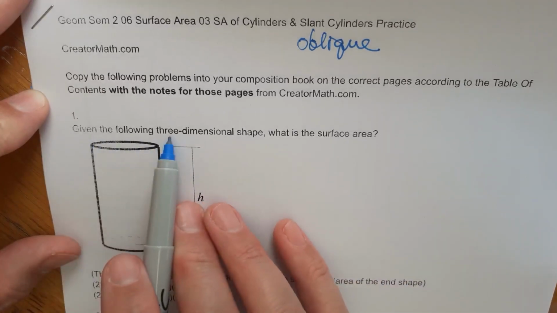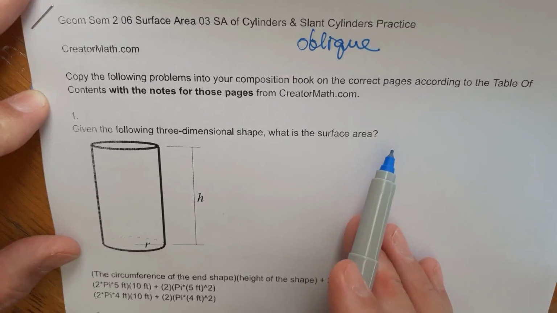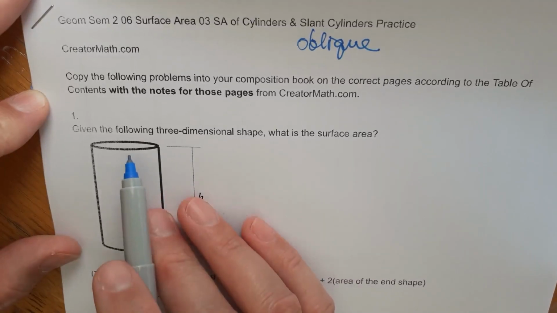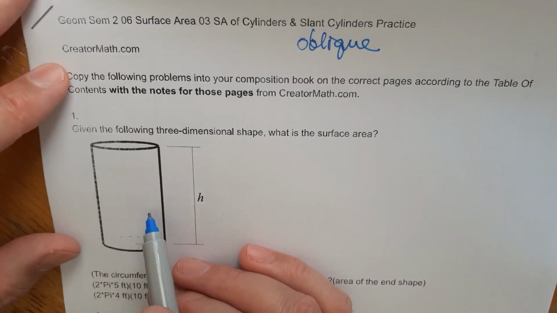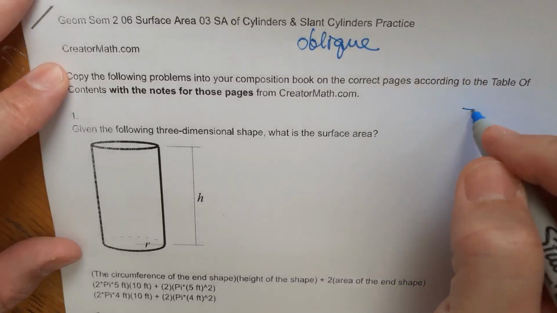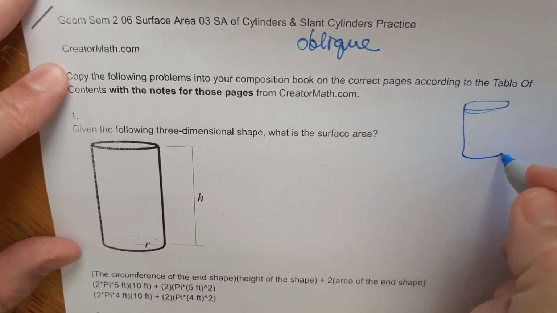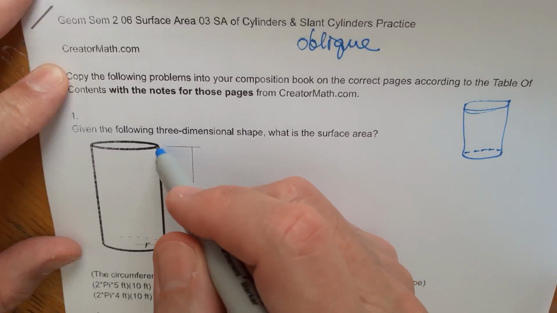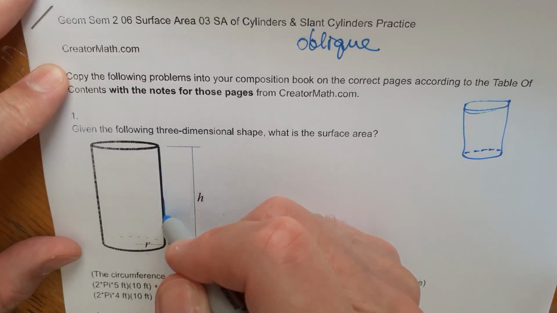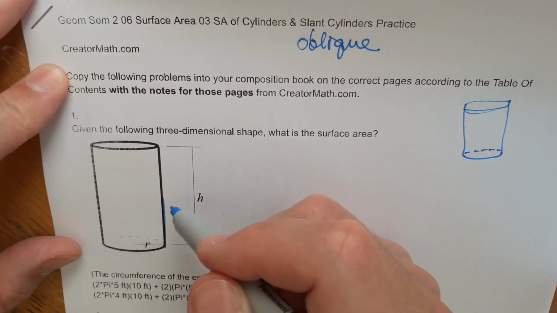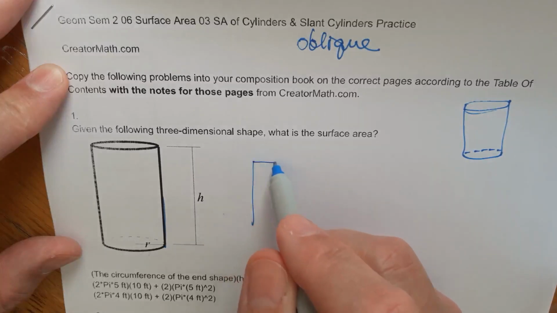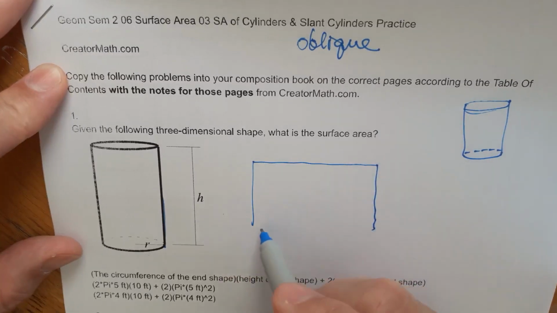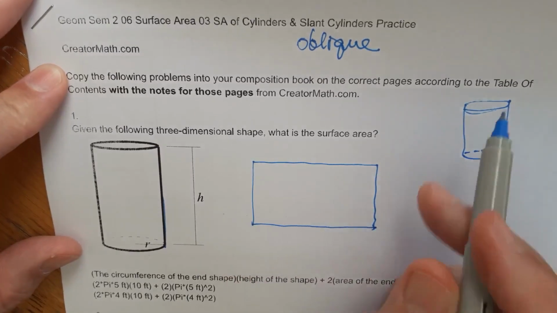All right, so this says, given the following three-dimensional shape, what is the surface area? So this is a cylinder. A cylinder is like a can of Coke, right? You draw it by doing an oval, and then a bottom line, and a belt across the back, and there's your cylinder. The cool thing about a cylinder is, if we were to cut this side of the cylinder, put a cut down it, and then unroll it, it's going to be a rectangle.